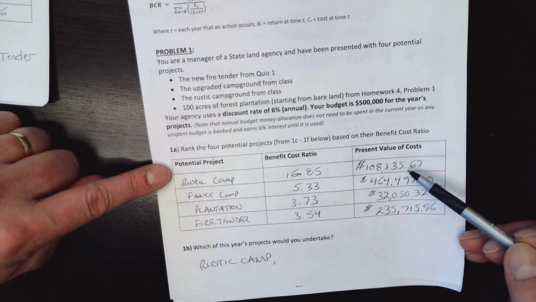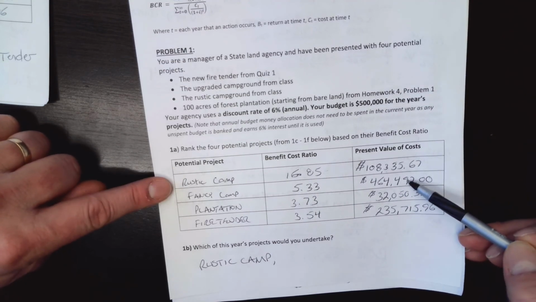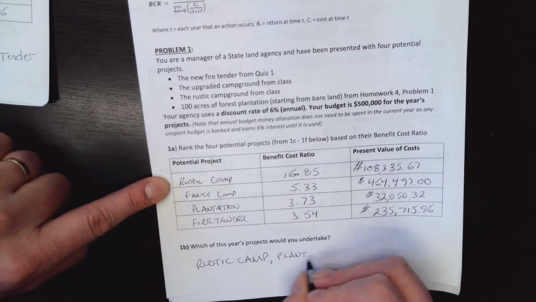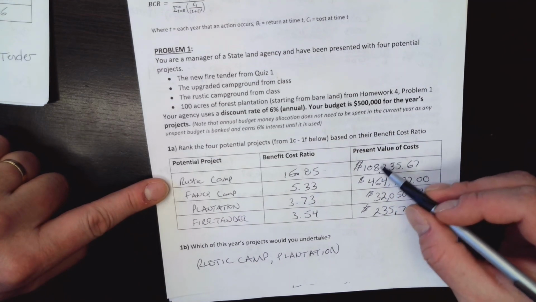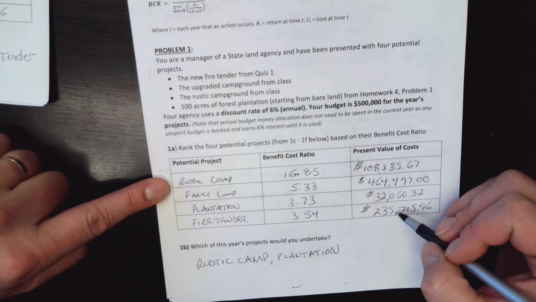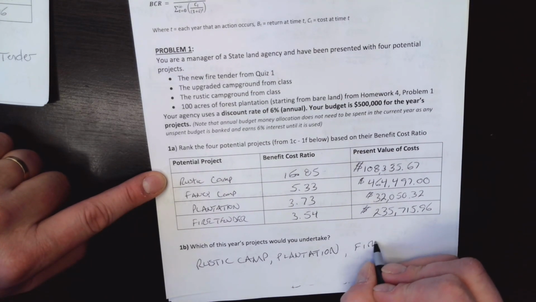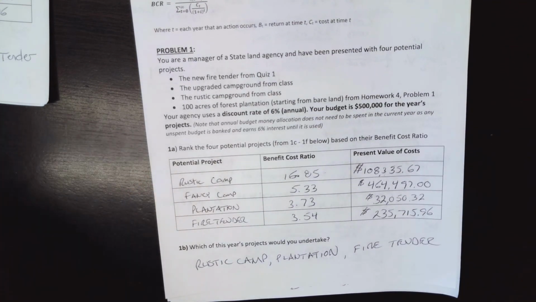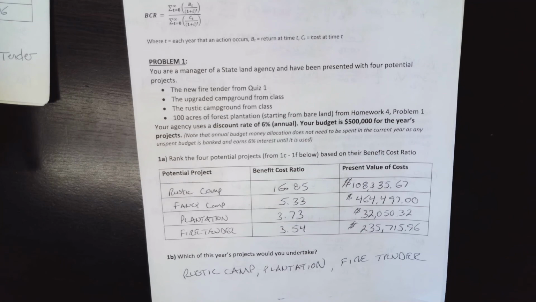So I've still got a bunch of money in my bank account. I can't do this one because that would put me over my $500,000, but I can definitely do the Plantation. Right, and that's another $32,000, so now I'm up to $140,000, and I can do this last one as well for $235,000. And so fire tender. And so that's what I do. So those are the 3 projects that I can take, and hopefully that helps you guys with understanding how we use benefit cost ratio.